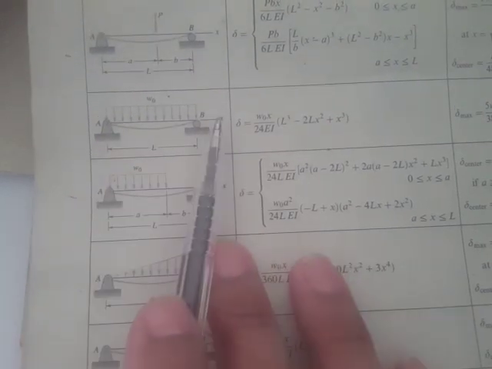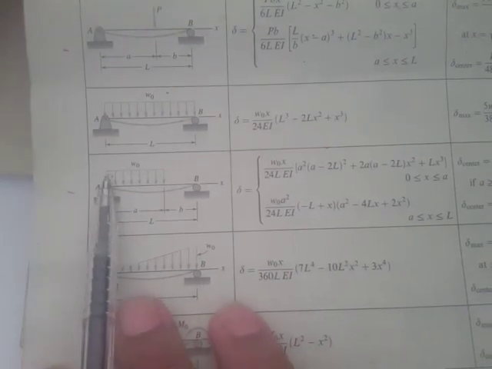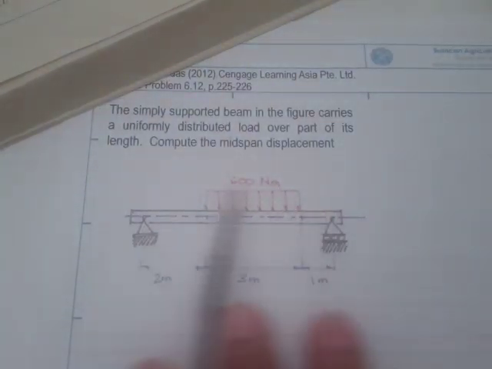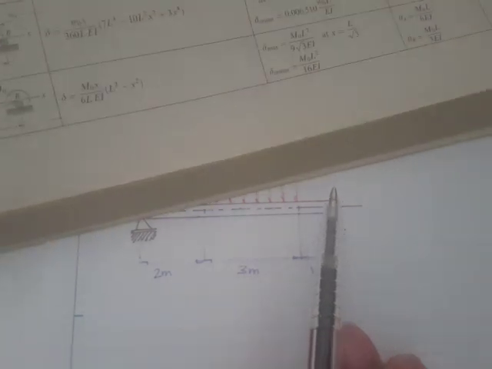We have a concentrated load all throughout the beam length, and right here we have a distributed load, but you notice that this is just a portion, and one end of the distributed loading is touching this pin support or this end support. So we don't have this condition, so we need to have manipulations in the loadings.